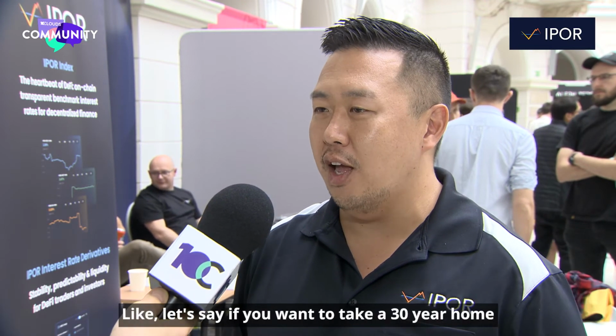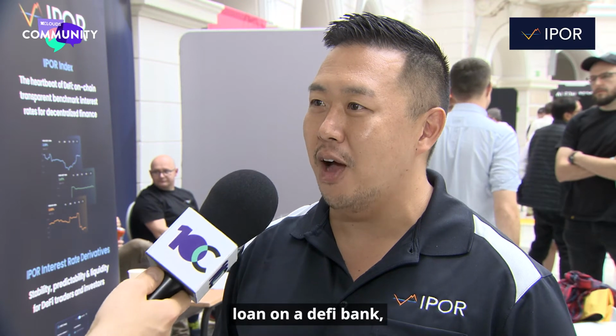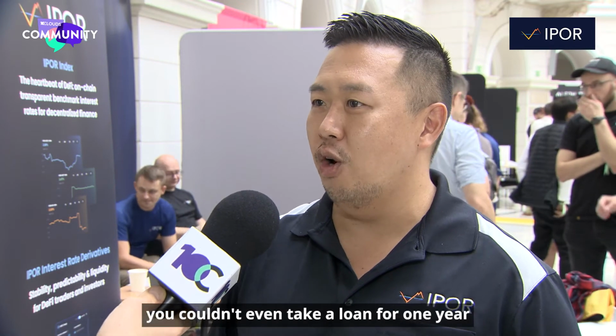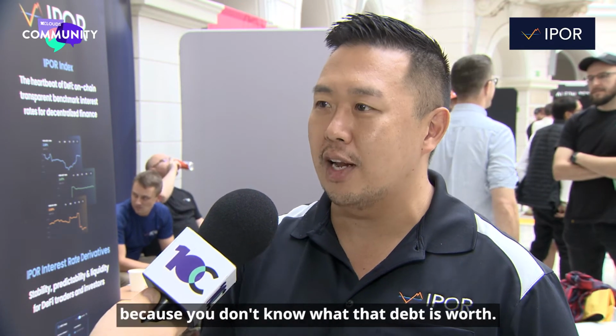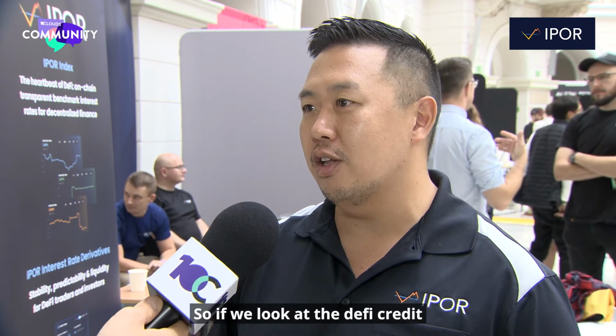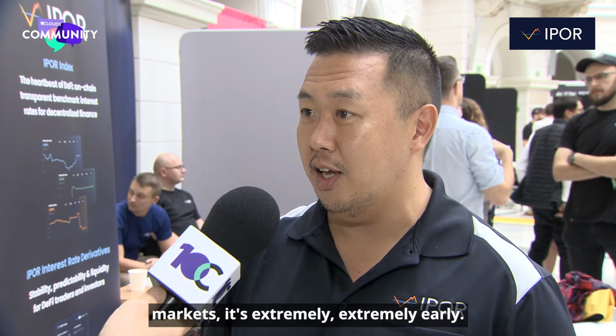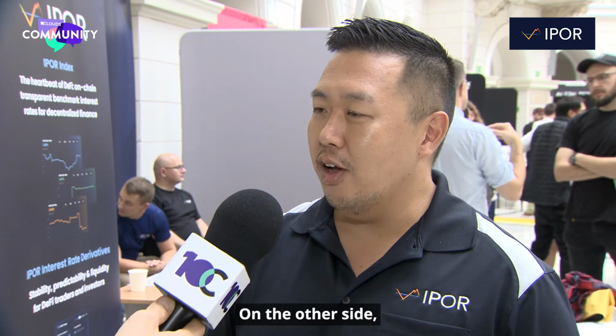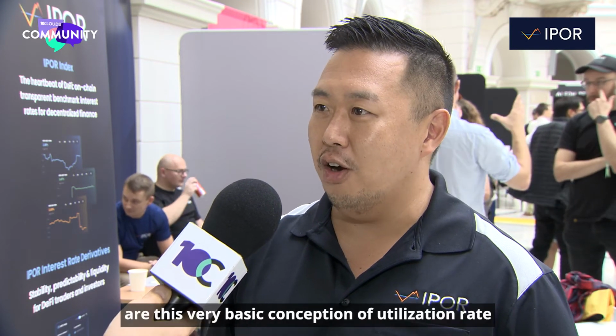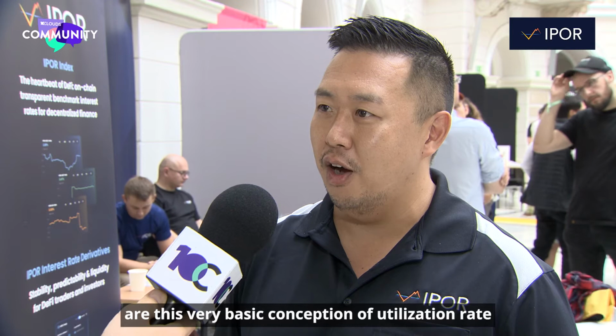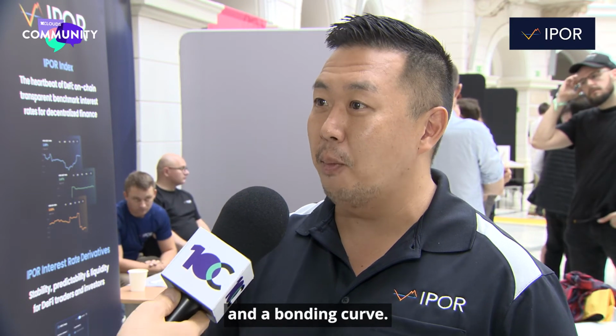Like, let's say if you want to take a 30-year home loan on a DeFi bank, you couldn't even take a loan for 1 year because you don't know what that debt is worth. So if we look at the DeFi credit markets, it's extremely, extremely early. On the other side, the interest rate models are this very basic conception of utilization rate and a bonding curve.